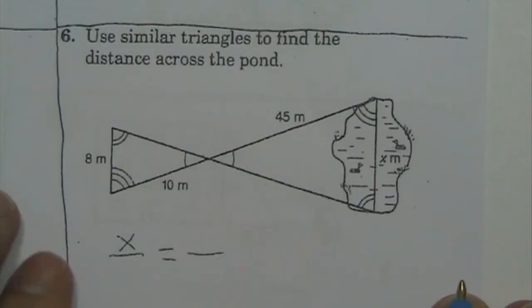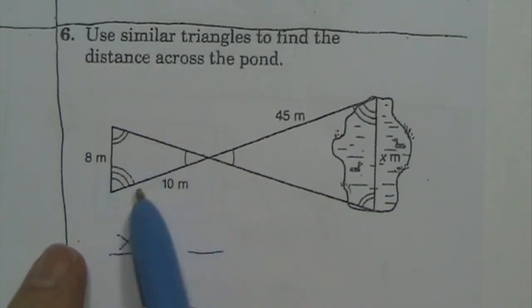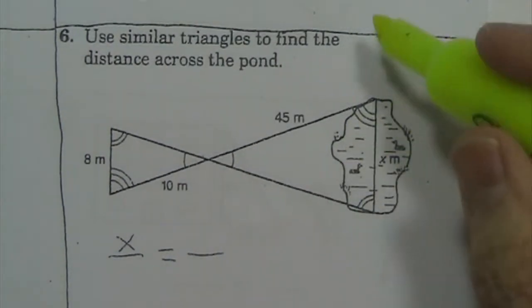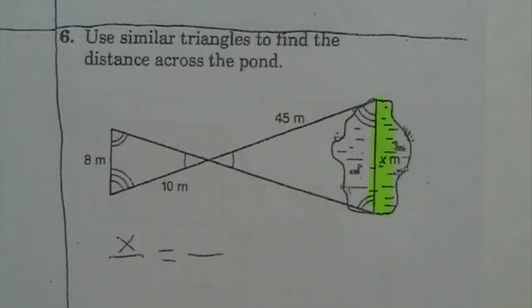Okay, slide over to number 6. I'll assist you on this one. Now this is kind of a little strange. You have to look at the angles. First of all, what we're trying to figure out is how far it is across this pond, right here. How far it is across.